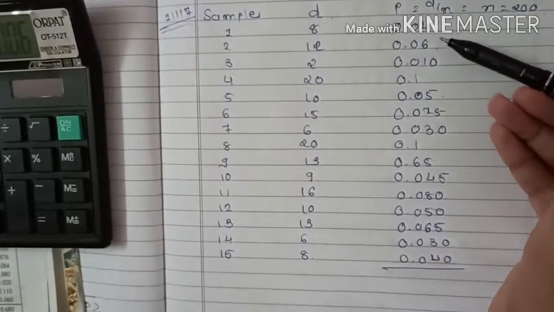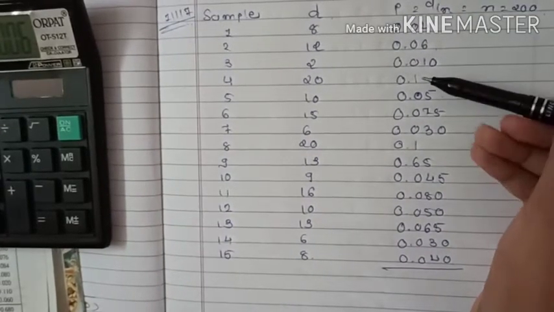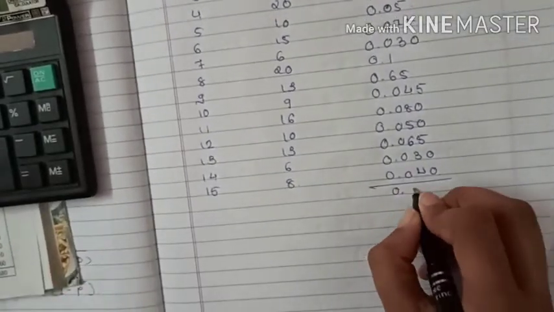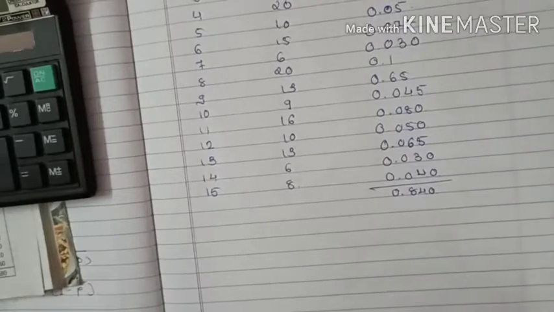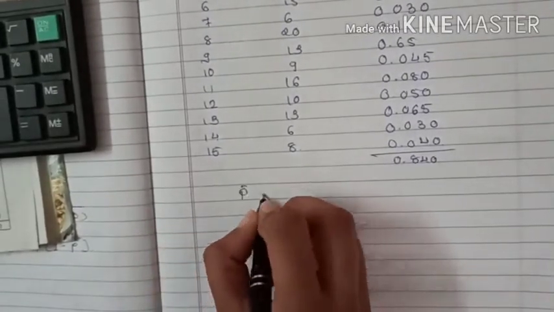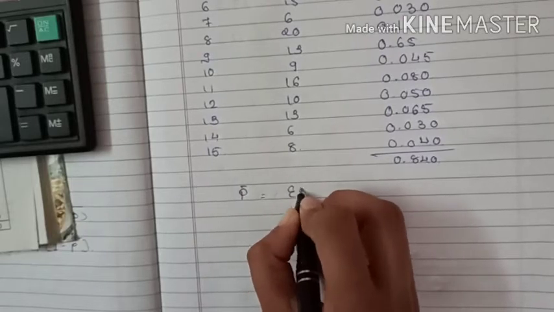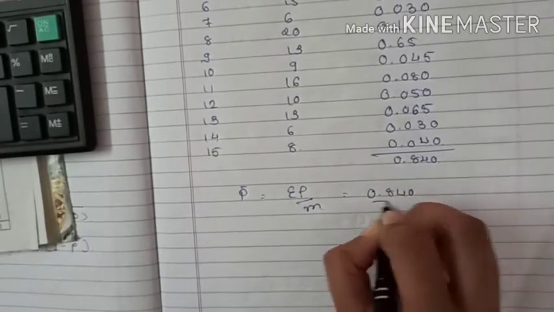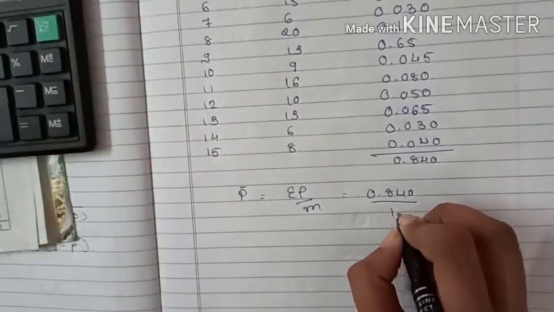Let's total all the P values: 0.04, 0.06 plus 0.010, 0.01, and so on. The total comes to 0.840. Now we have to find out P bar. P bar is equal to sigma P upon M. So 0.840, and how many samples are there? 15.